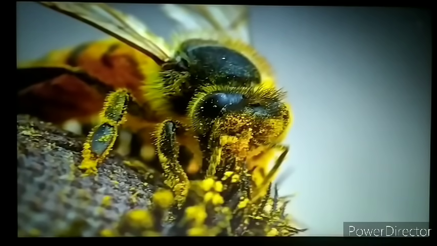You can see a lot of pollen grains are stuck to the bee, and this bee is super busy. I think it's very hungry. So now you have understood that a lot of pollen grains easily get stuck to the bees or insects, and then when the bee decides to move away, it carries those pollen grains.